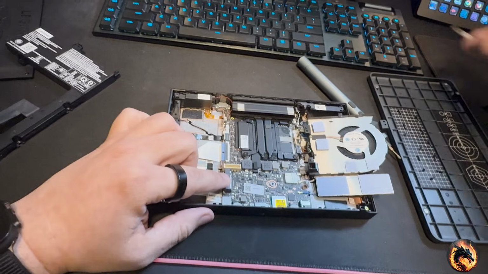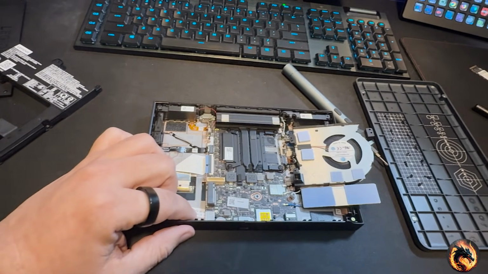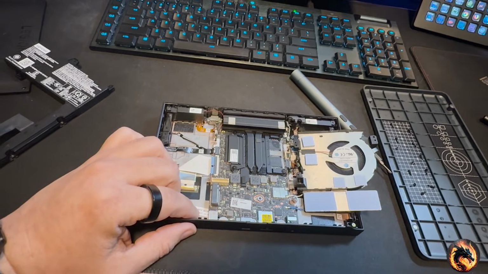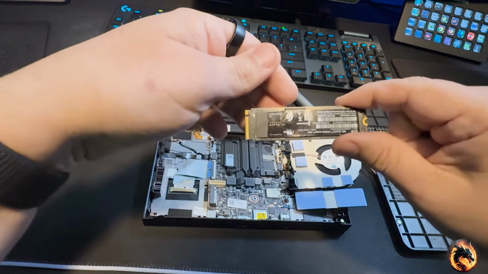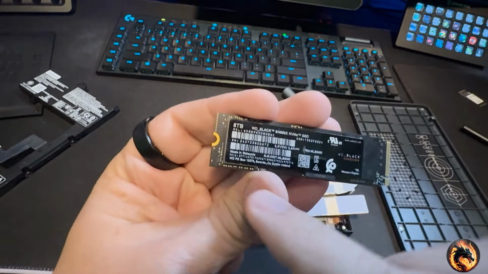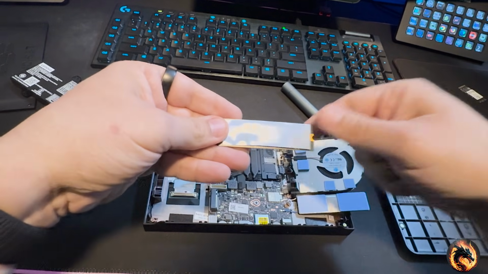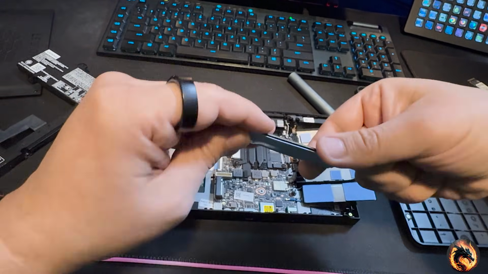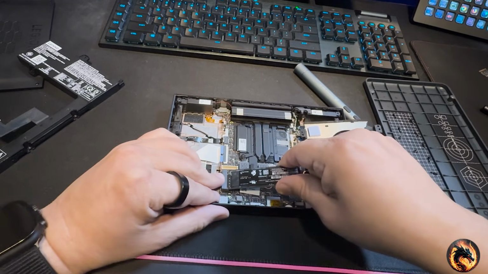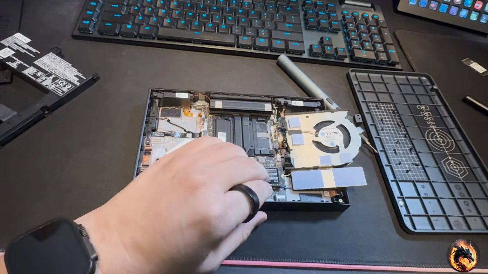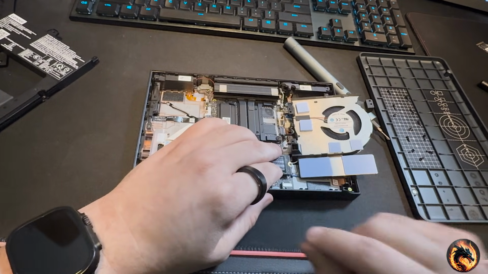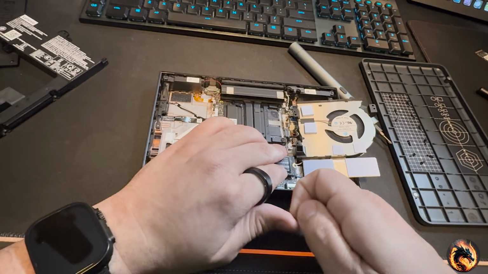Okay, answers these out. And let's go ahead and put the new one. Here's the 8 terabyte, as you can see right there. I'll put a thermal pad also on the bottom, just to protect it from any heat issues there may be. It's just me. You don't have to do that.